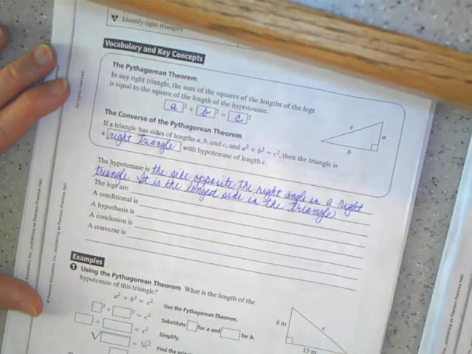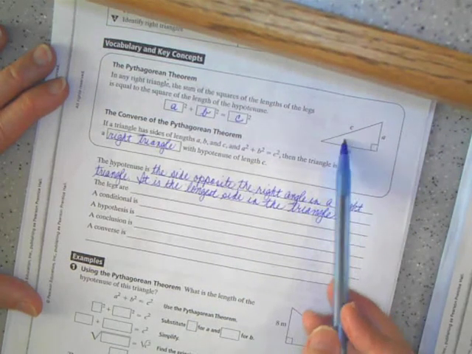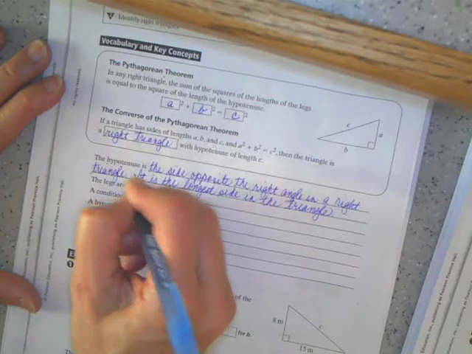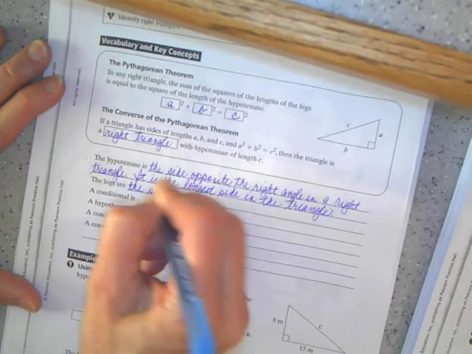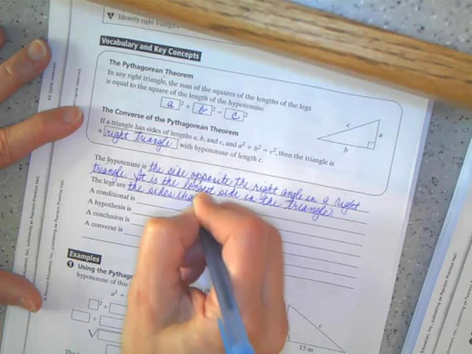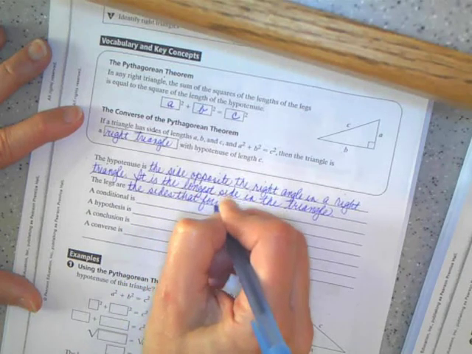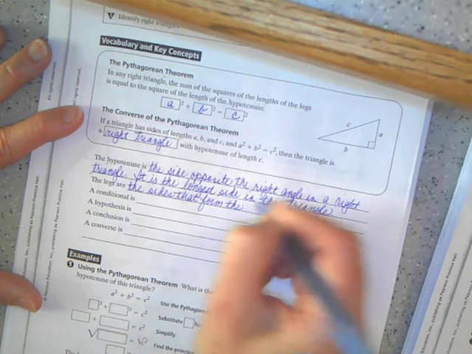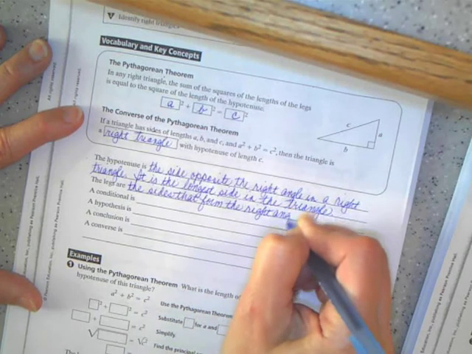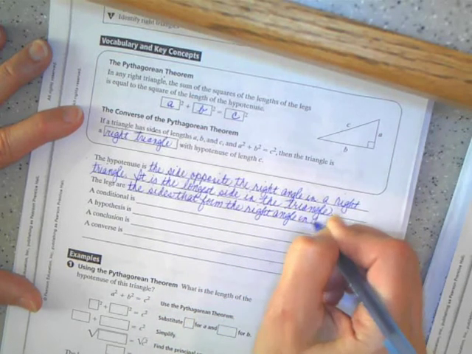Okay. So if you look in the diagram above, C is clearly the hypotenuse. It is longer than either of the other two sides. The legs are the sides that form the right angle in a right triangle.